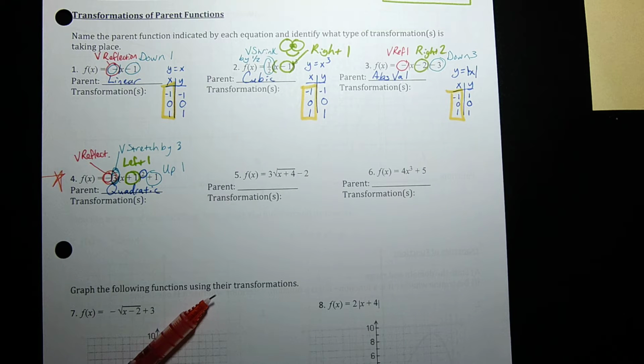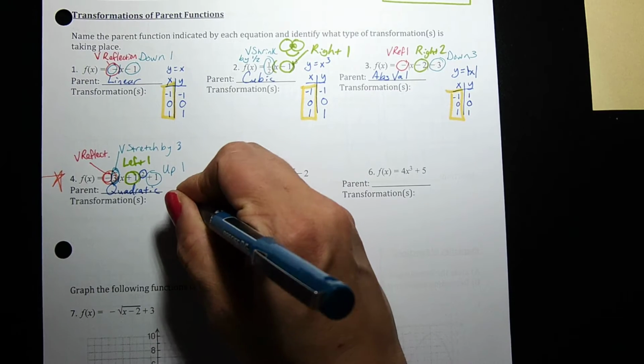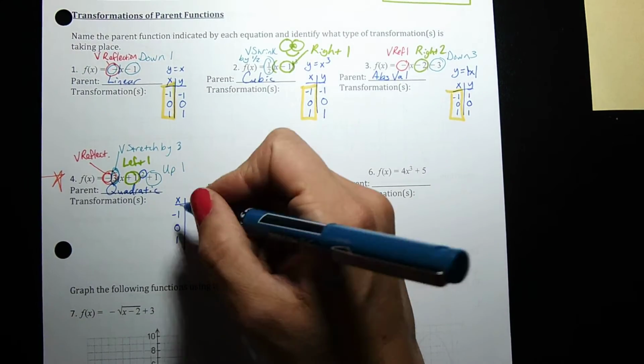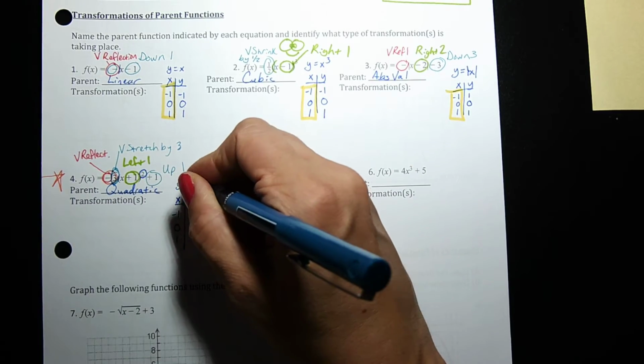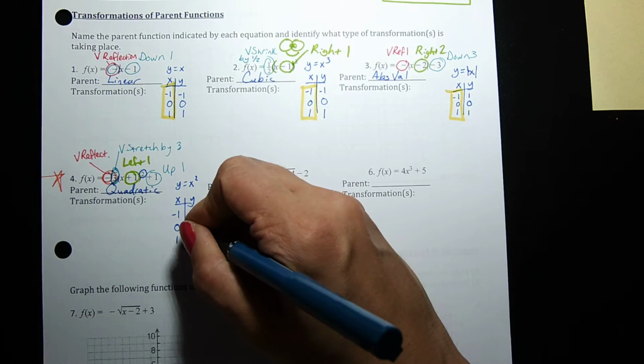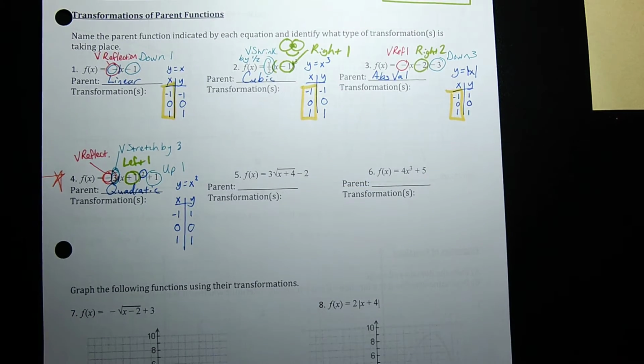manipulating your parent table. So then x, -1, 0, and 1. 1 squared in the parent function. Sorry, -1 squared in the parent function is 1. 0 squared is 0. 1 squared is 1.